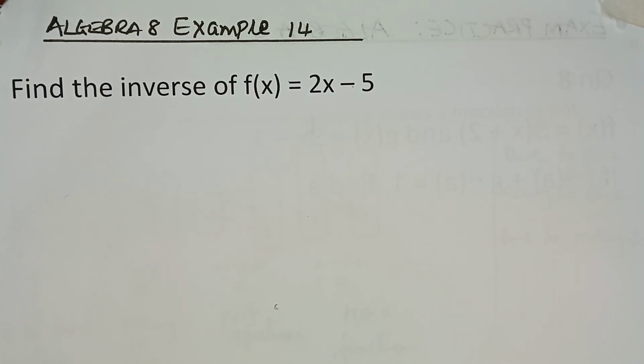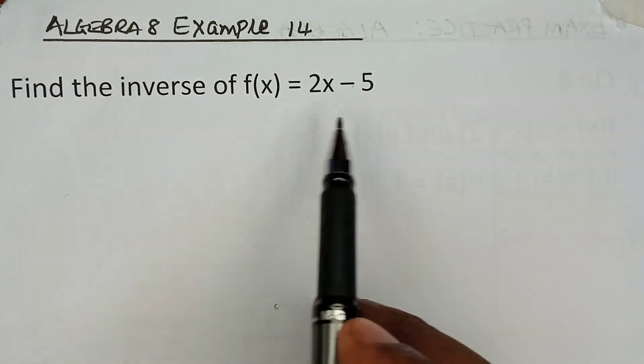Kamotho. And in this video, I want us to explain example 14 of Algebra 8, 9 to 1, IGCSE Mathematics. And we are expected to find the inverse of the function 2x minus 5.